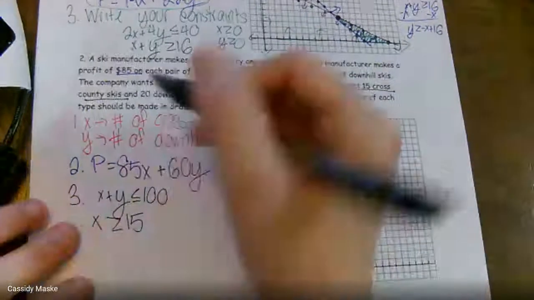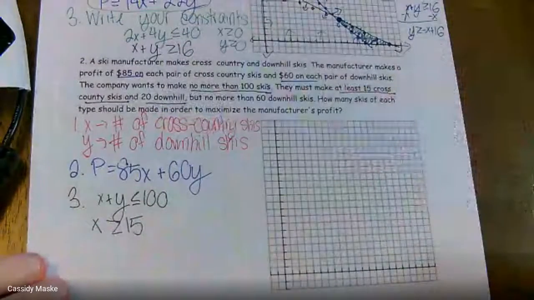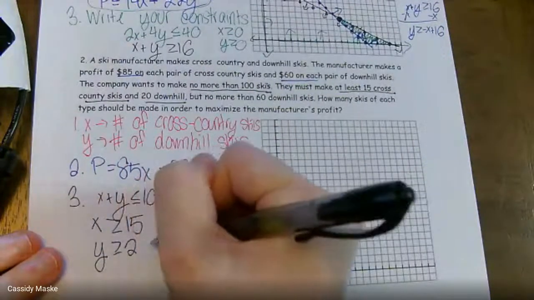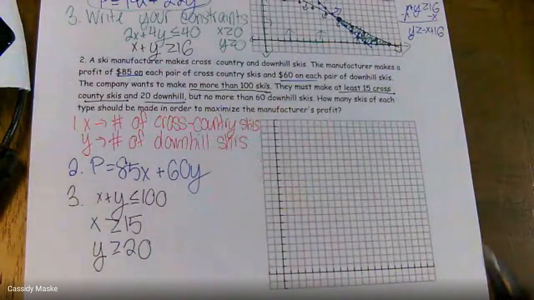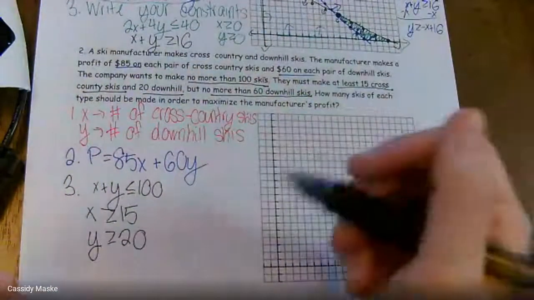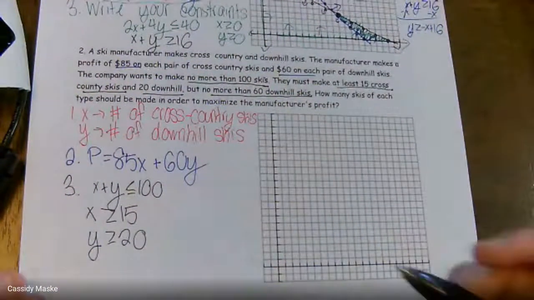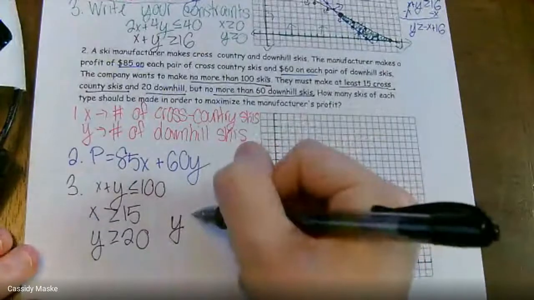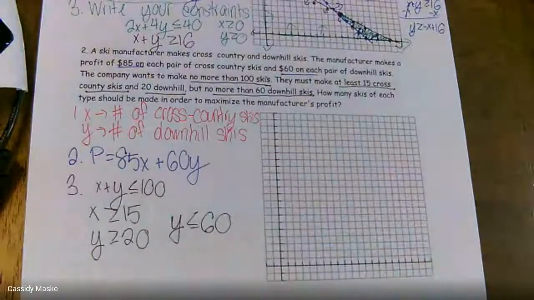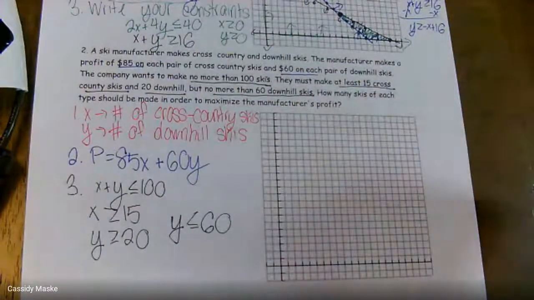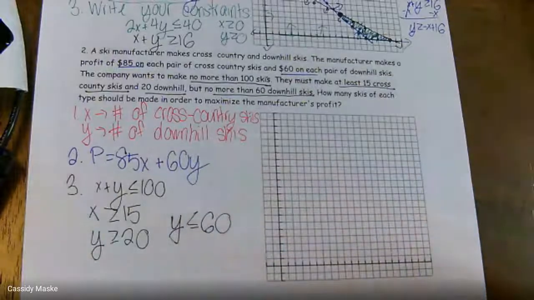And it says we need to make at least 20 downhill. So at least 20 downhill. Remember that's Y. So Y needs to be greater than or equal to 20. And then the last thing it says is no more than 60 downhill. So no more than 60 downhill means less than or equal to. Downhill, remember, was Y. So we also have Y is less than or equal to 60. Okay, so those are all my constraints. Those ones are a little bit easier than the one above, I think, but hopefully that made sense how to write all those. Okay, after that, remember we graph those.